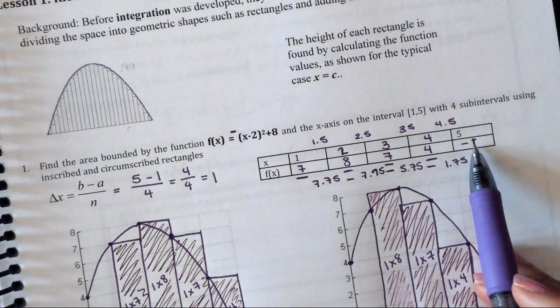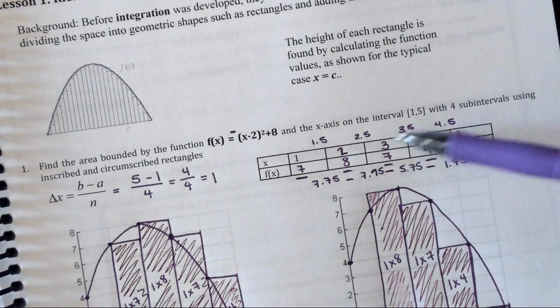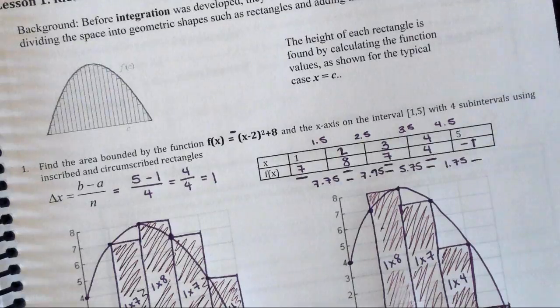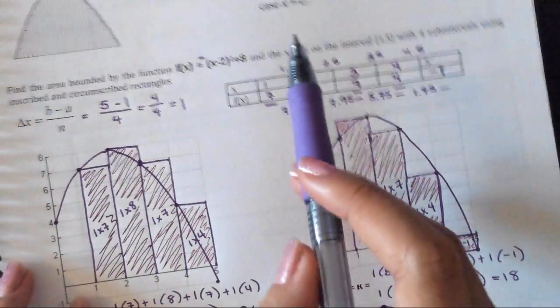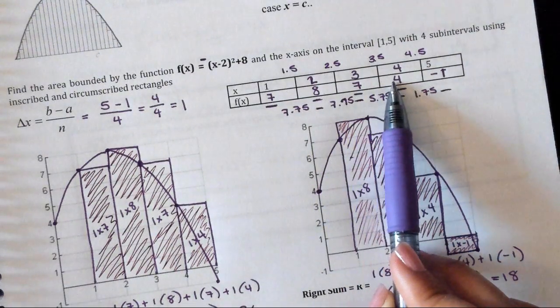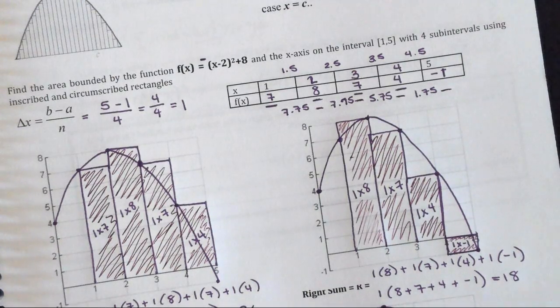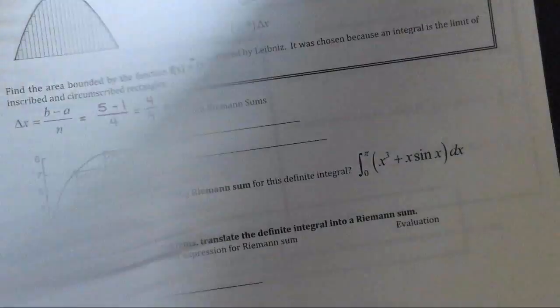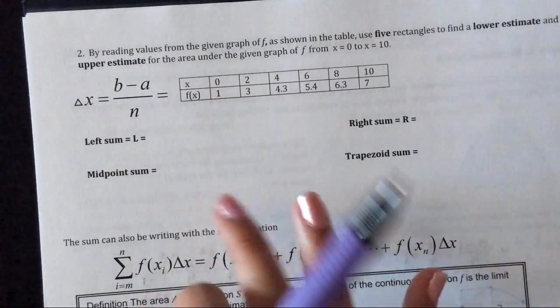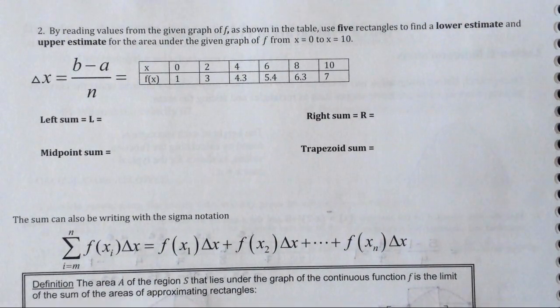The right Riemann sum will use the right 4 terms. The midpoint Riemann sum, you're going to have to use the middle. And then the trapezoid, you use 1/2, and you do the first one, double all the middle ones, add them together, and then the last one. Okay? So why don't you, on your own, try this one. So pause this video, try it, and then come back and see if you get the same answers that I got. Okay?